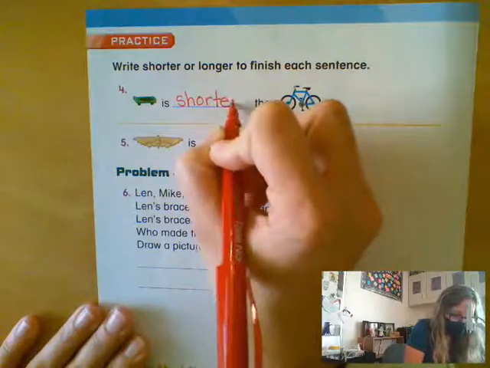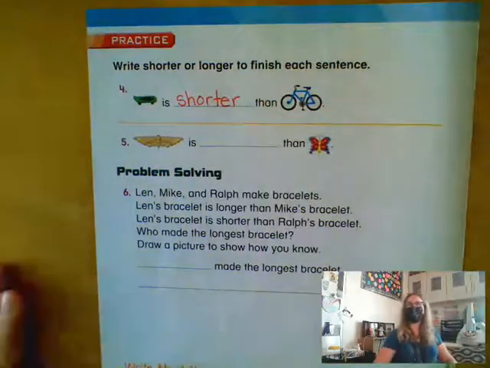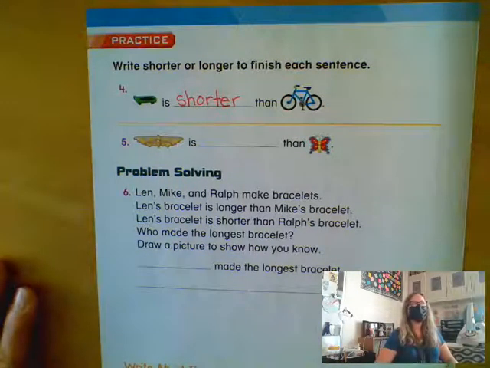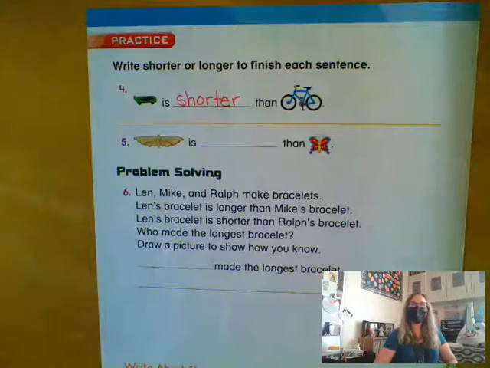Somebody in this room is crumpling up their water bottle right now, and it's really distracting. So let's set our water bottle down on the ground, and let's focus on our math right now, okay?